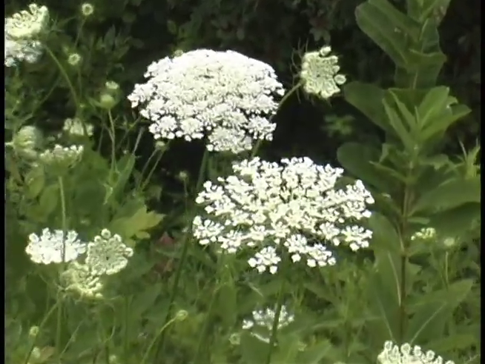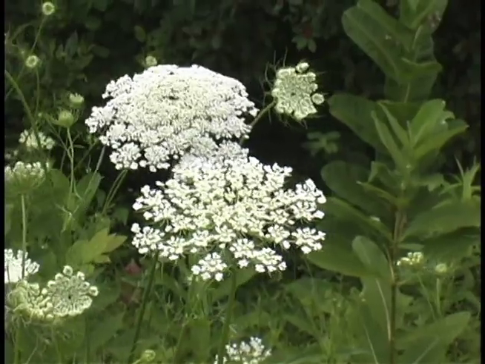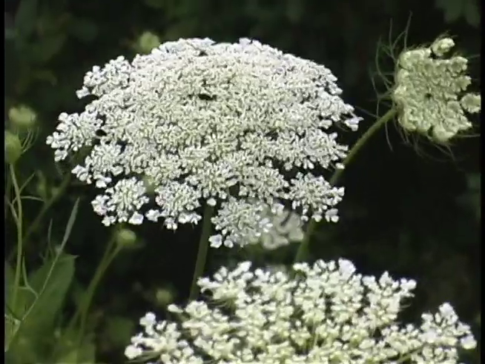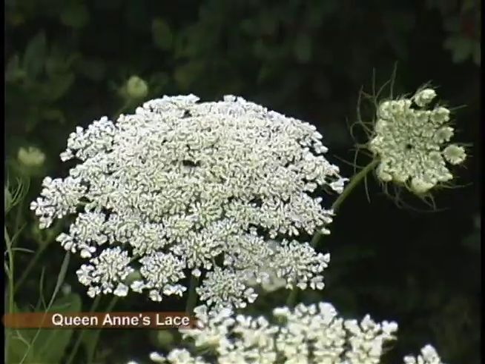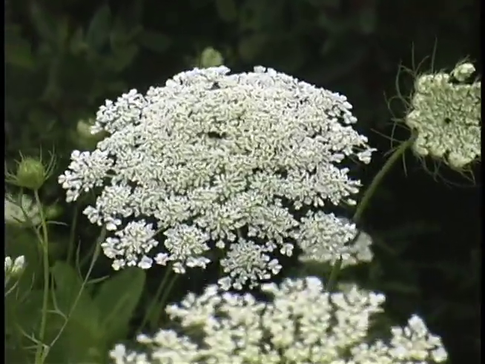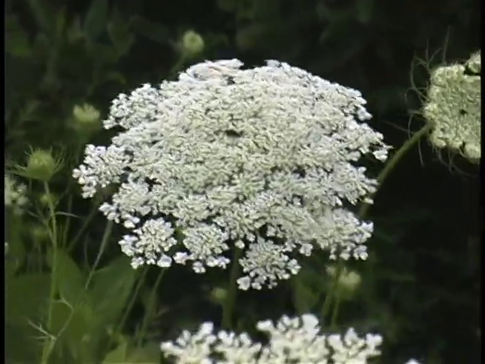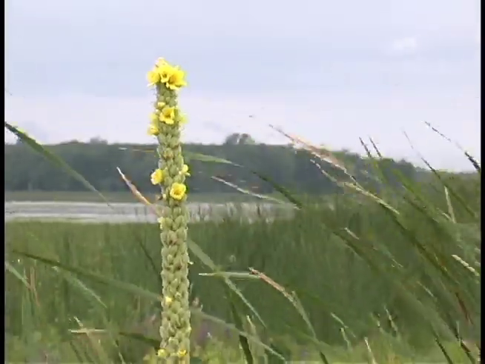Other non-native wildflowers include the delicate Queen Anne's lace, or wild carrot. This plant appears during mid and late summer almost everywhere, along roadsides, stream beds, and atop dry, weedy fields throughout North America.